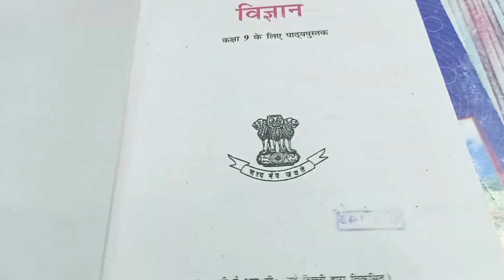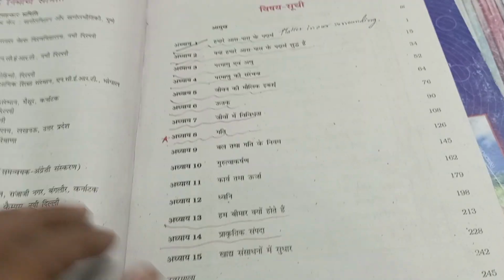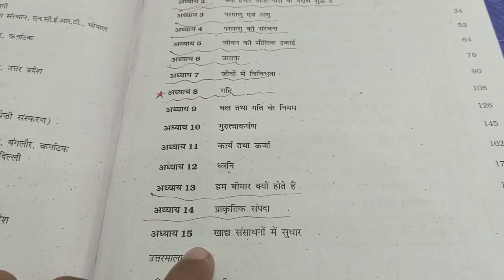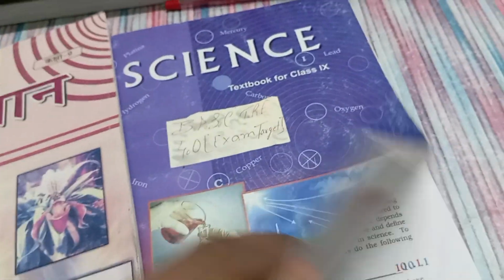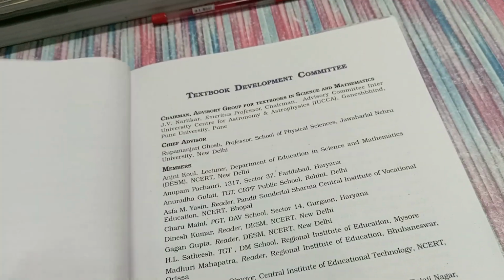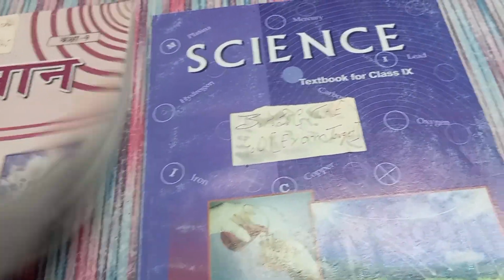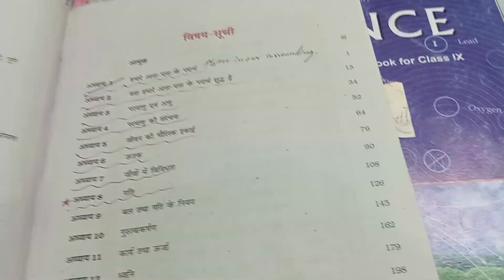We have to look at how many chapters are given in the old NCERT book. Here, as you can see, 15 chapters are given. It means that in the new book only 12 chapters are given, and 3 chapters are missing in the new NCERT book.